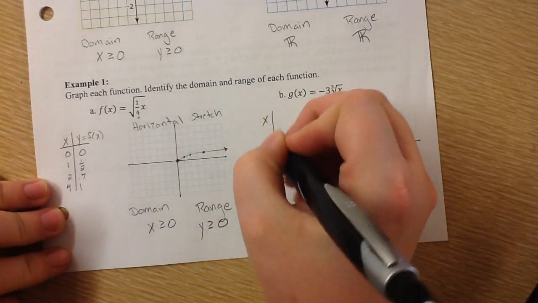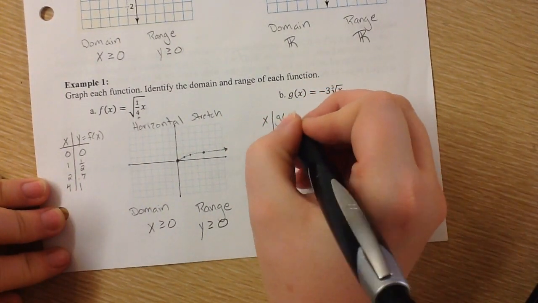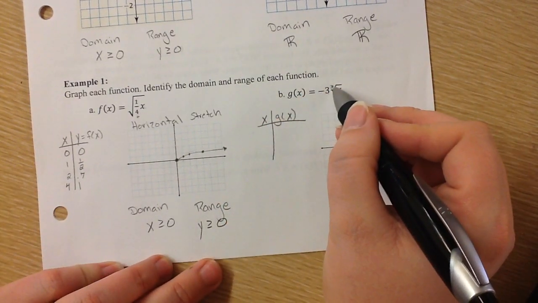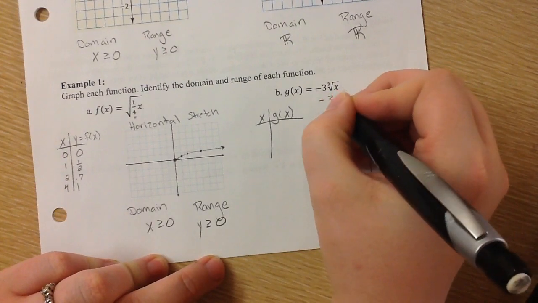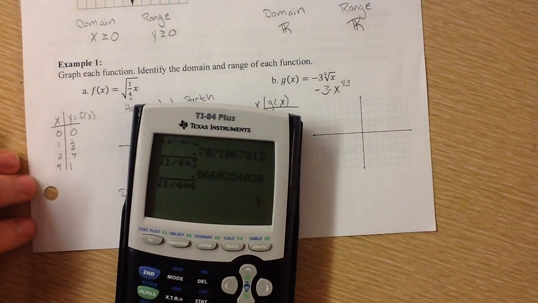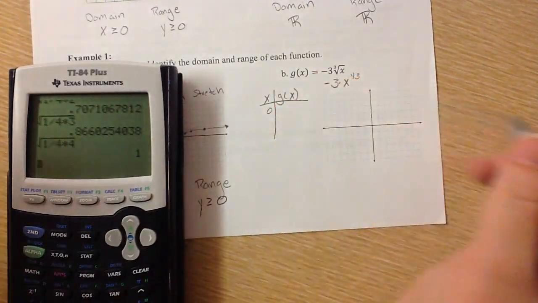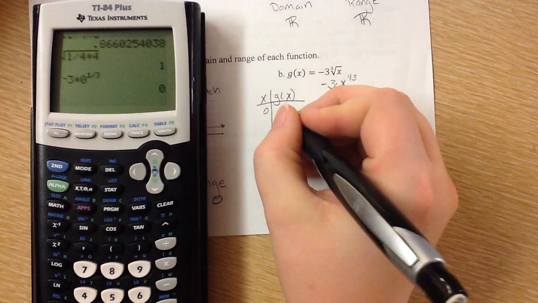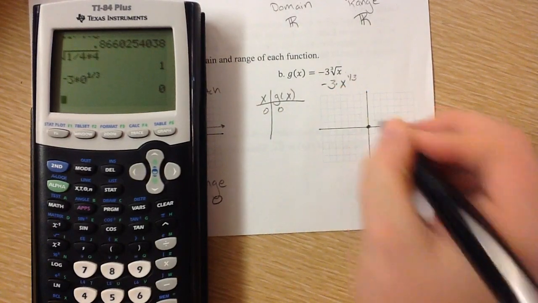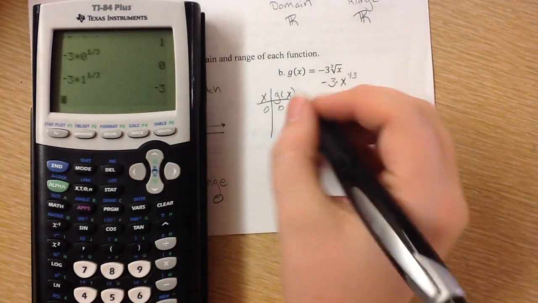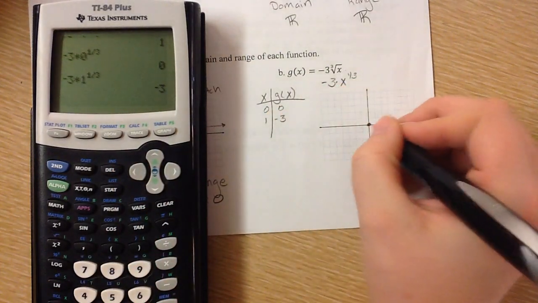Here, again, I'm going to create a table of values. X, g of x. We have -3 times the cube root of x. I'm going to think of that as -3 times x to the 1/3. It's the same as cube root. So I'm going to try some points when I put in a 0. When I put in a 0, we'll have -3 times 0 to the 1/3. That gives me 0. Now what about 1? So let's put a 1 in. When I put in a 1, we get -3.